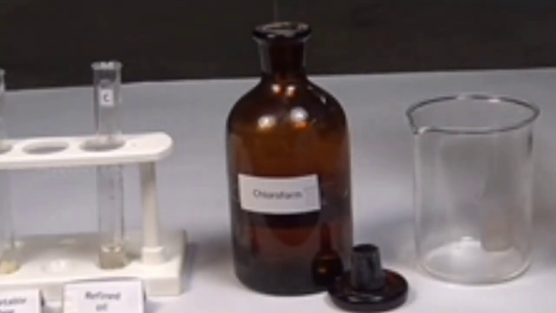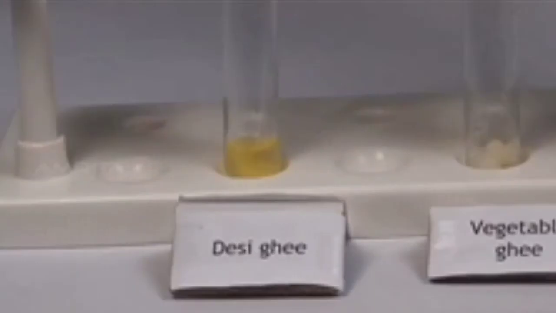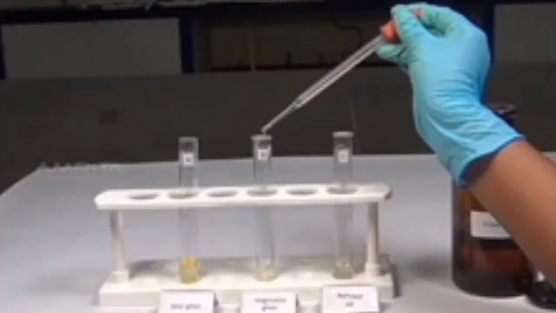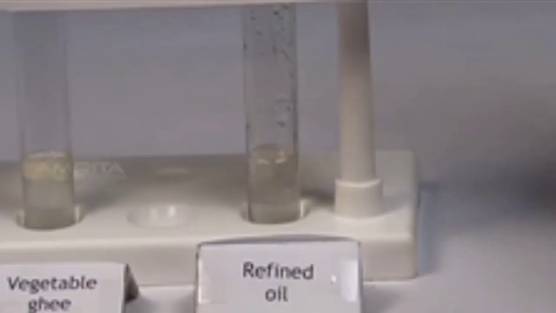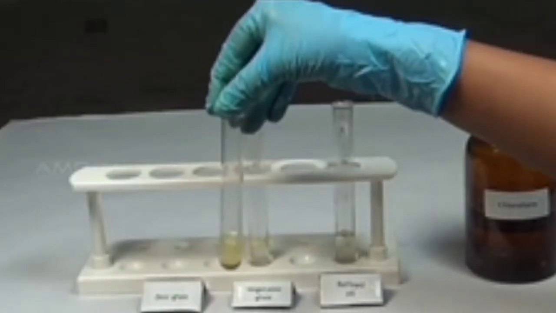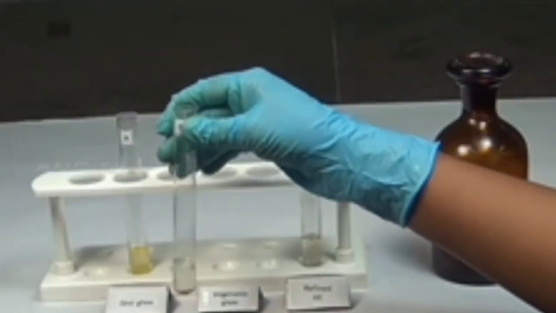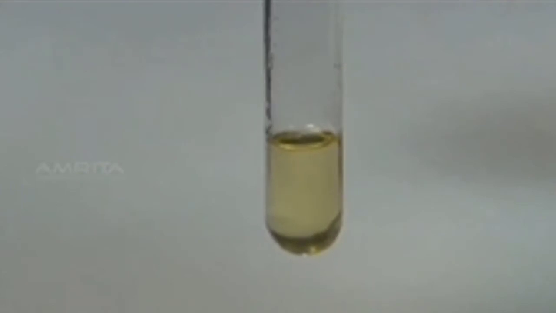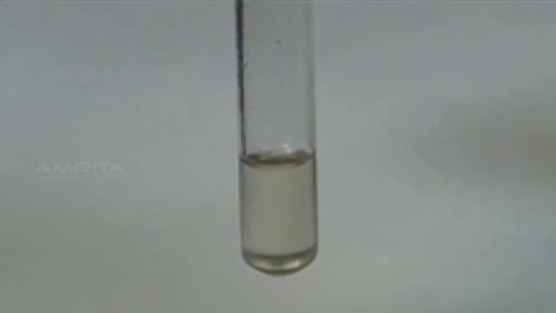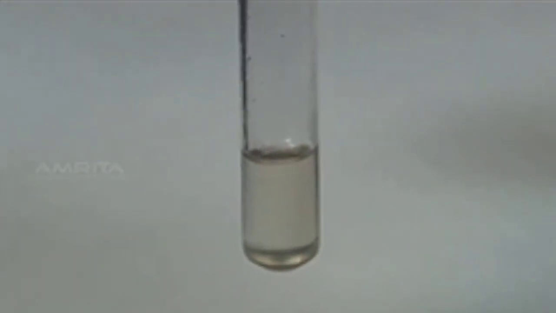Using a dropper, pour a small quantity of chloroform into test tubes A, B and C. Shake each test tube well. The samples are miscible in chloroform, indicating the presence of oil or fat in the samples.